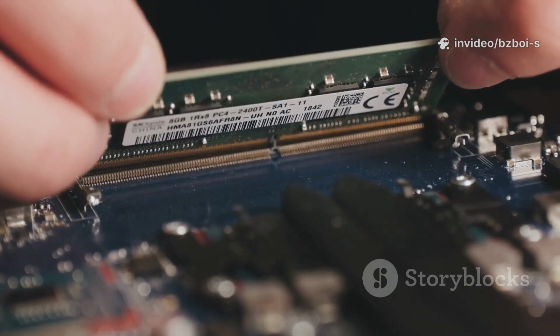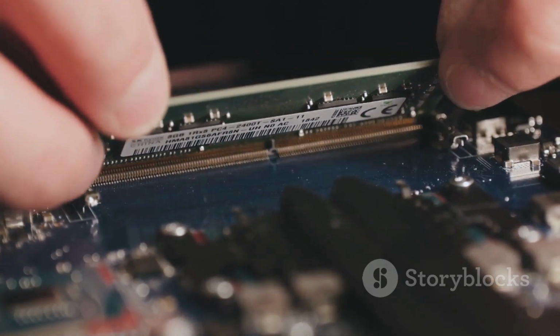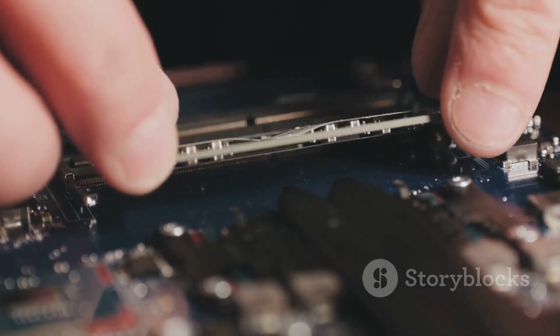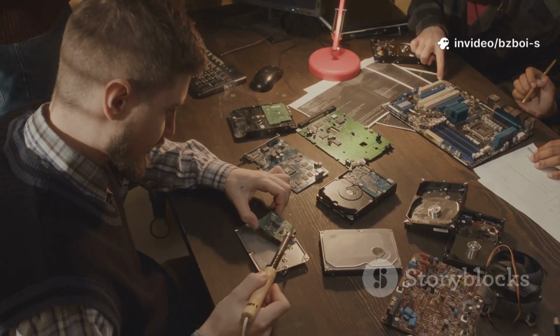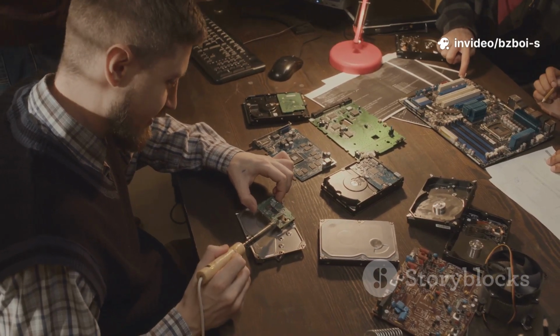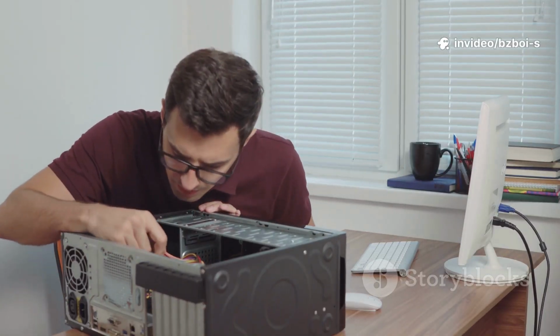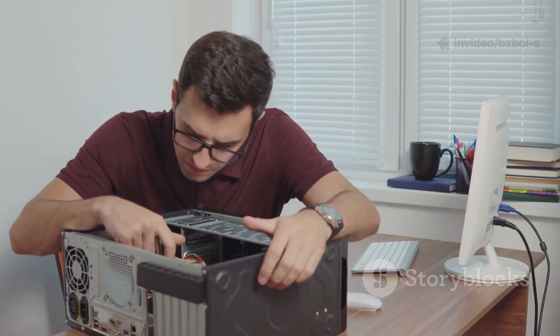You get to choose the exact processor, amount of RAM, and case that fits your needs and budget, offering a level of customization that you cannot get off the shelf. This is the core appeal of a do-it-yourself project. You are not just buying a product, you are creating a solution tailored specifically for you.